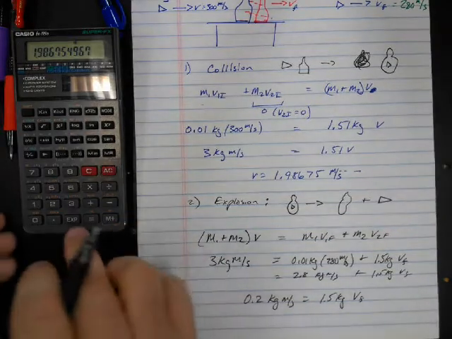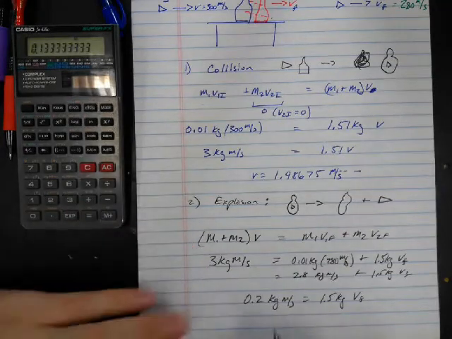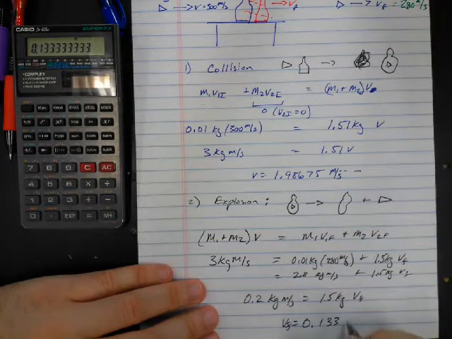And then we calculate what that is. V final is 0.133... meters per second.